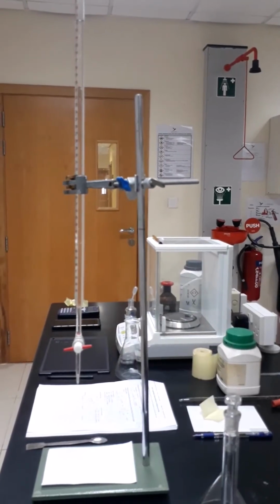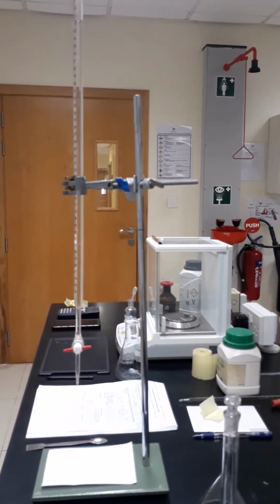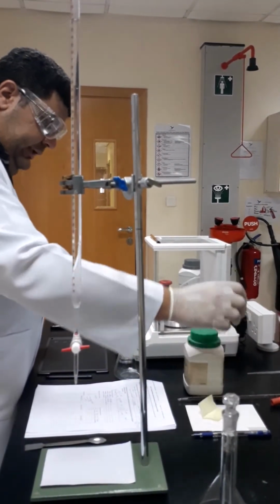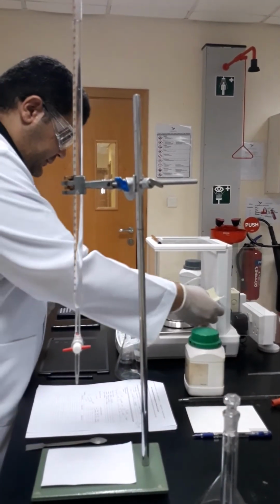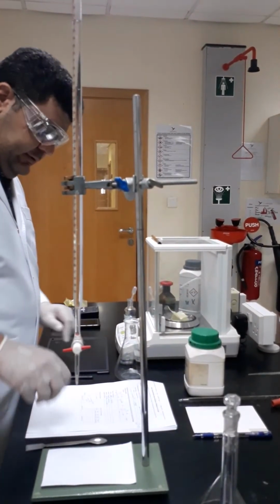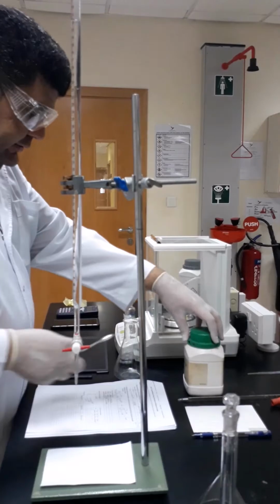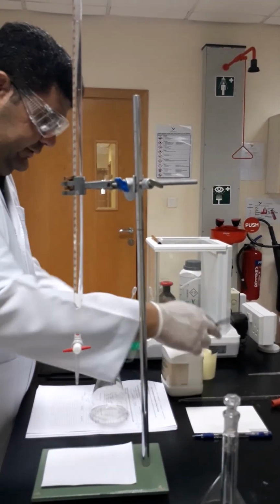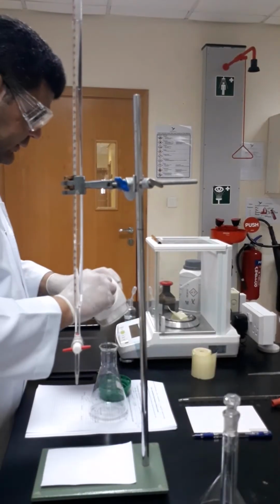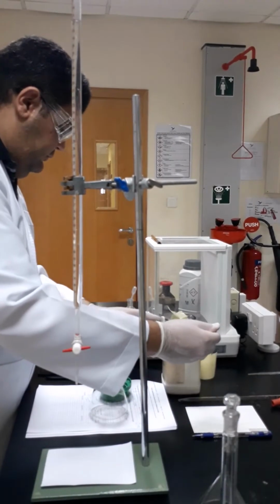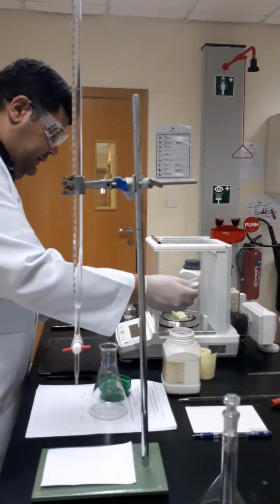So now once again we are going to repeat, weighing the potassium hydrogen phthalate. So we will get the weighing paper, place it inside, close it, just press there. Then using the spatula, we will take the potassium hydrogen phthalate, and then we will add it to the weighing paper.